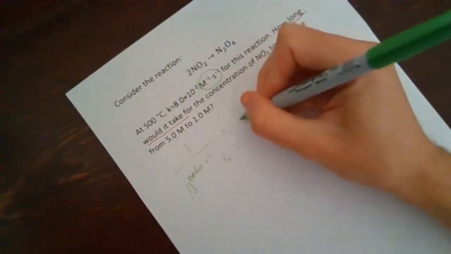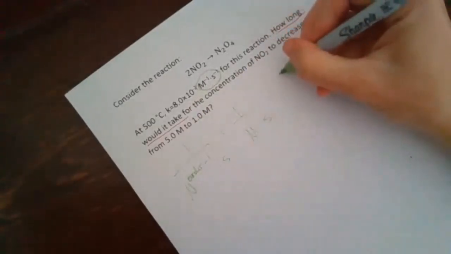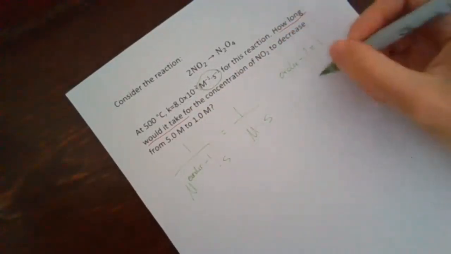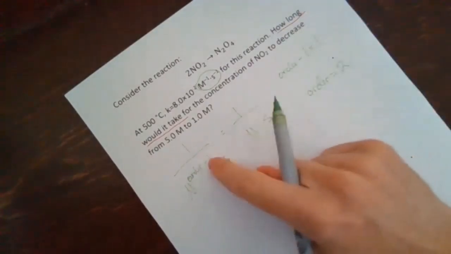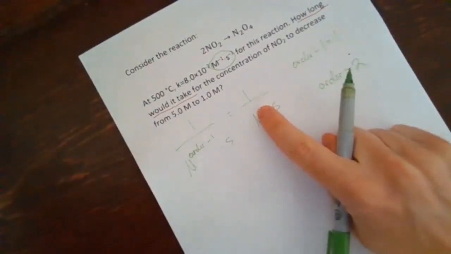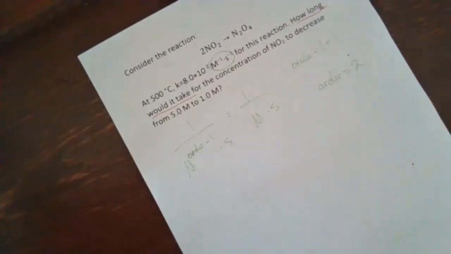And so in this case, because I have molarity to the negative first times seconds to the negative first, that tells me that the order minus 1 is equal to 1, which tells me that the order is equal to 2, right? 2 minus 1 would just give me the first order exponent. That's reflected in the fact that M just has the negative 1 written up there.